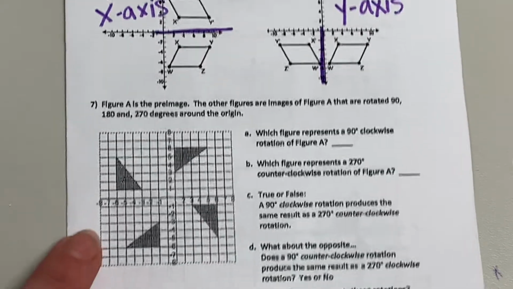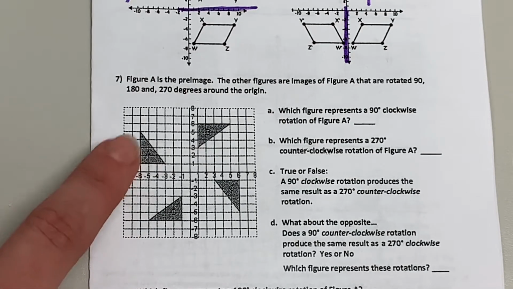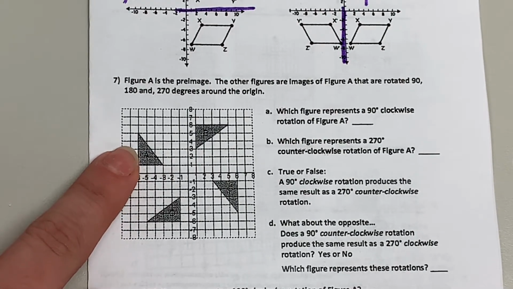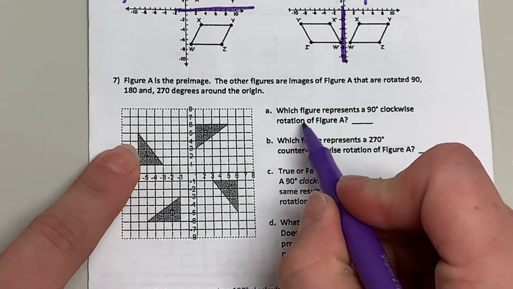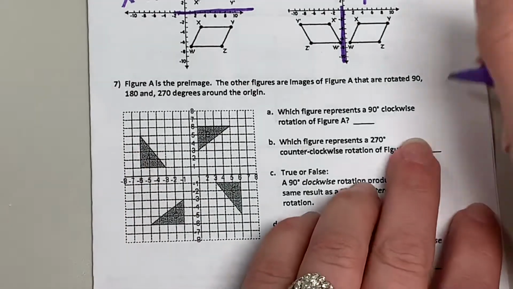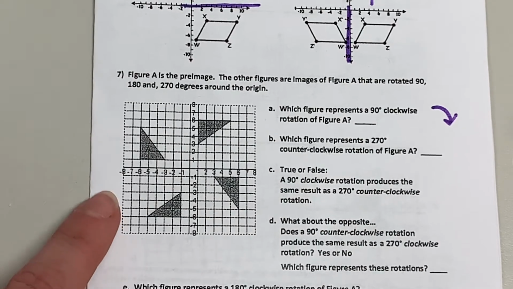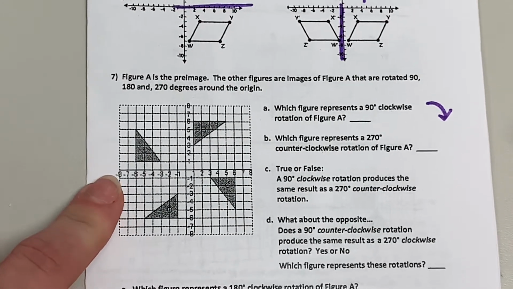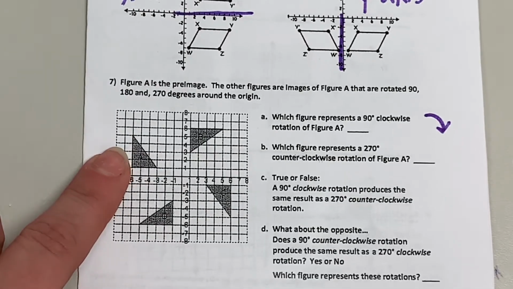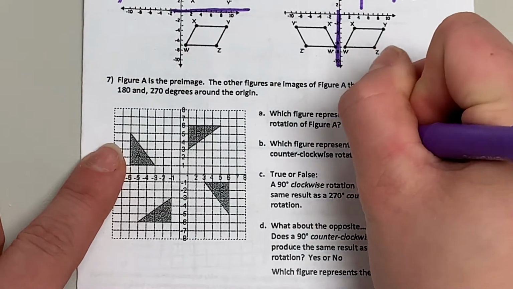Now we're talking about rotations. Figure A is the pre-image right here. The other figures are images of figure A that are rotated 90, 180, and 270 degrees around the origin. Which figure represents a 90 clockwise? Okay, let's remind ourselves. Clockwise goes like a clock, and 90 is one turn. So which figure is a 90-degree clockwise rotation of A? One turn to the right, and it's clockwise, so it's figure B.